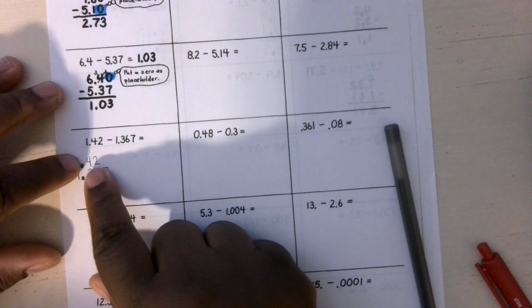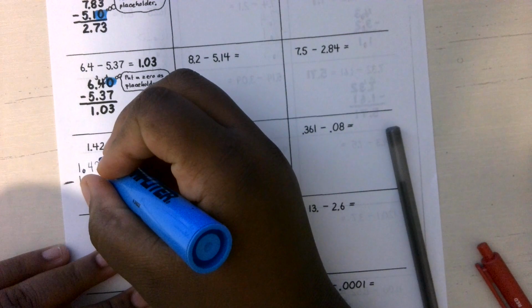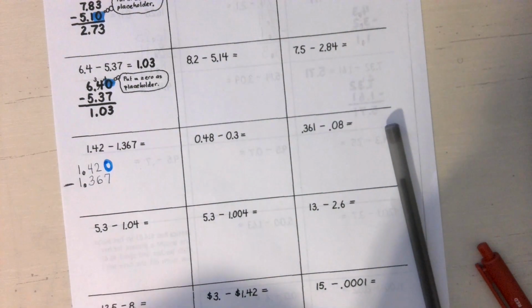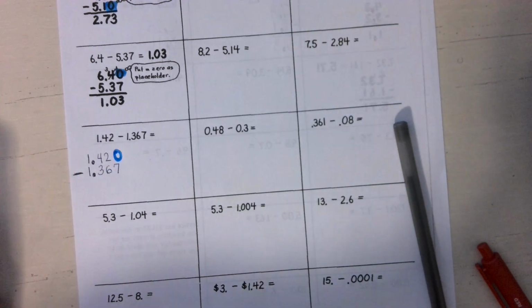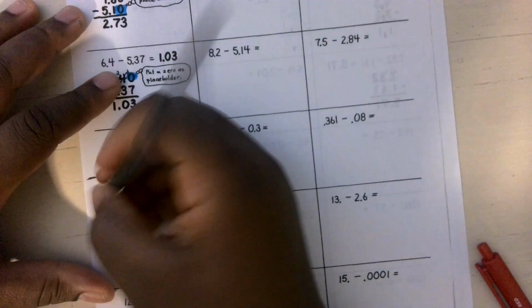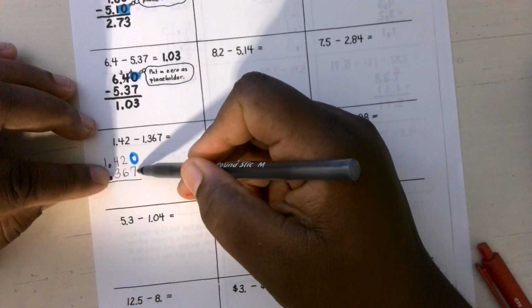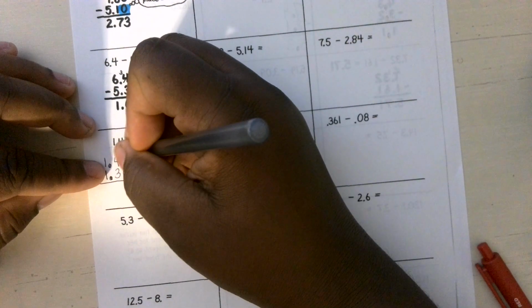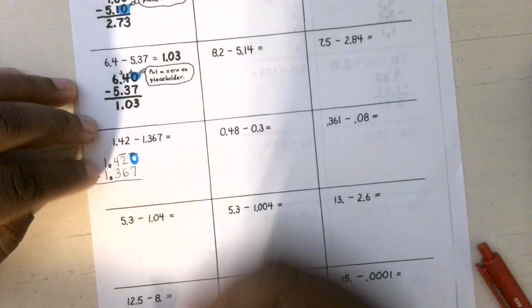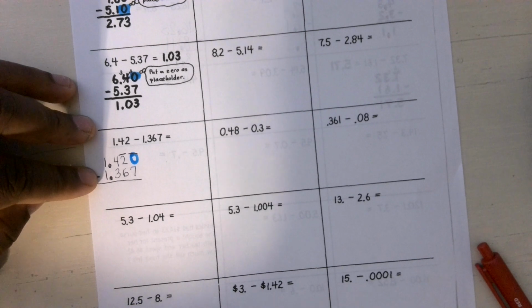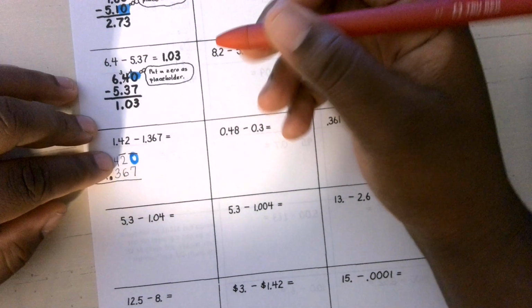I have a hundredths number and I need to subtract a thousandths number. So I'm going to put in my 0 and make this 420 thousandths. And now I can subtract. I will need to regroup here. And I will need to regroup here. Okay, cool. So I'm ready to get started. I don't need to regroup there, and I don't need to regroup there.